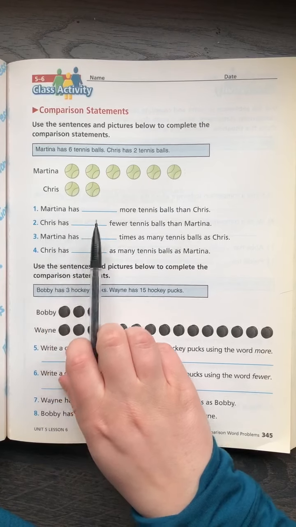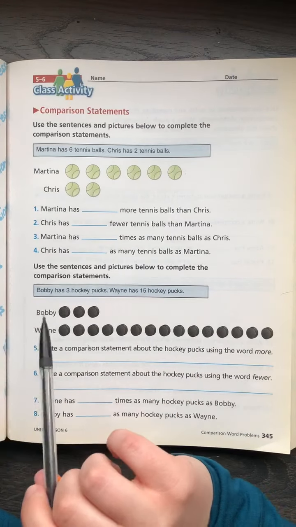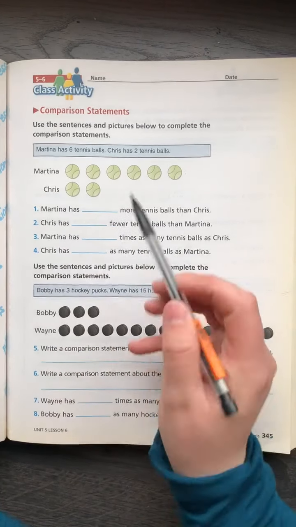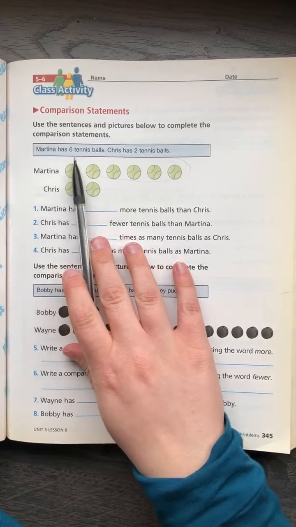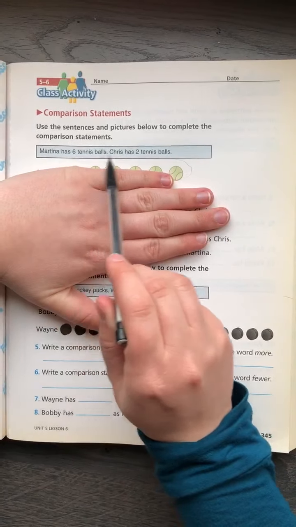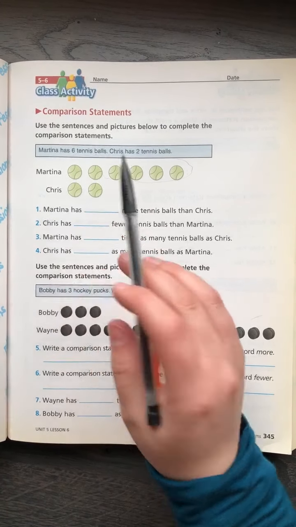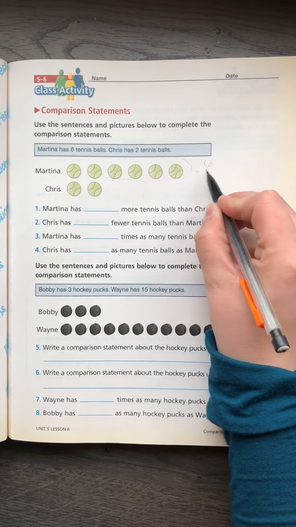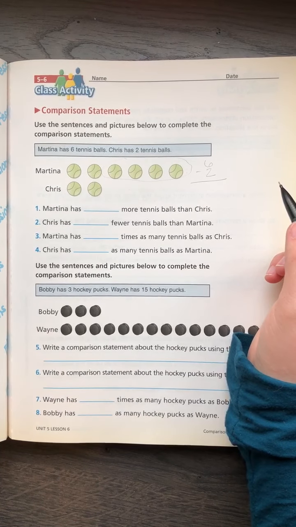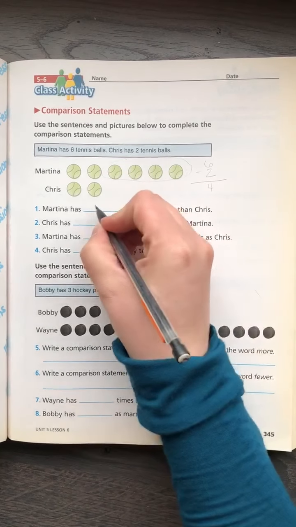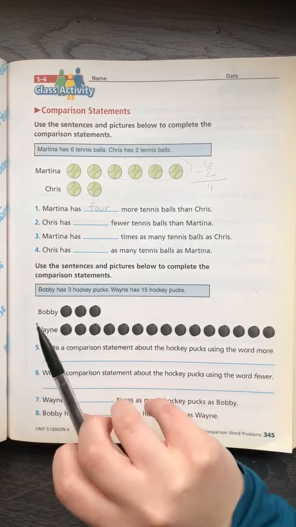Okay, Martina has blank more tennis balls than Chris. So we know that Martina has more, but we want to know how many more. A good way to see this is to circle the extra. Or, if we didn't have the picture, just using our word problem, we could say, I know they're asking how many more, so that means to subtract 6 minus 2. That would give us the same answer. So how many more tennis balls does Martina have than Chris? 4. All right, so Martina has 4 more tennis balls than Chris.